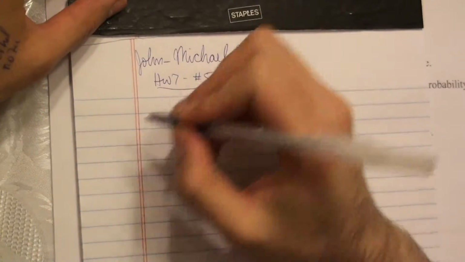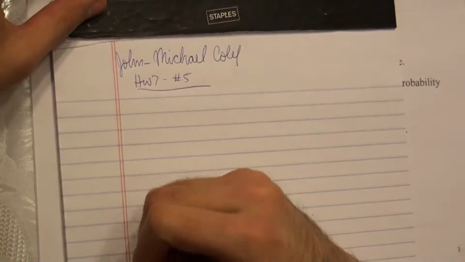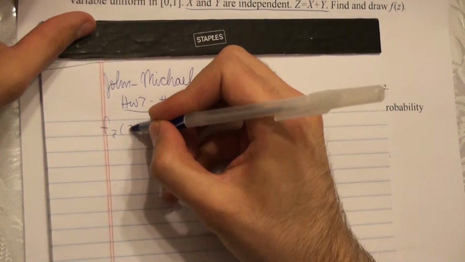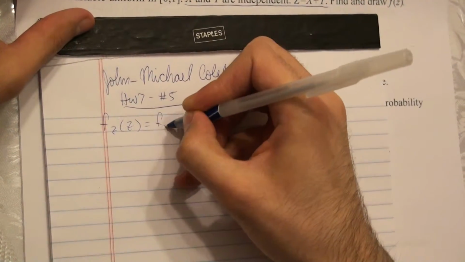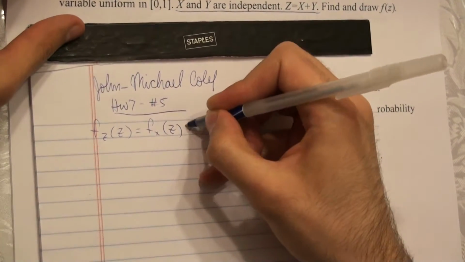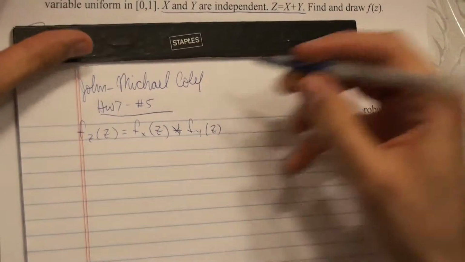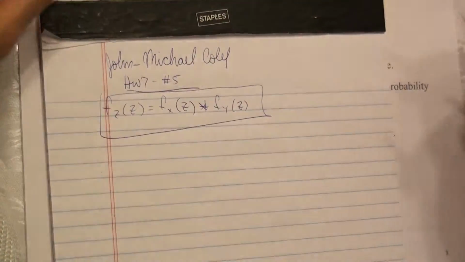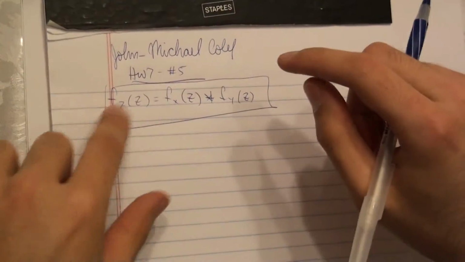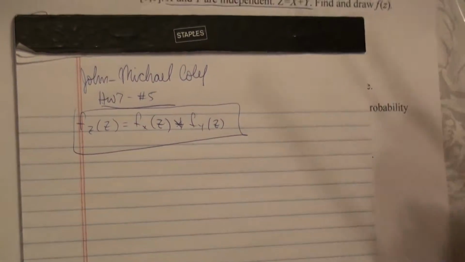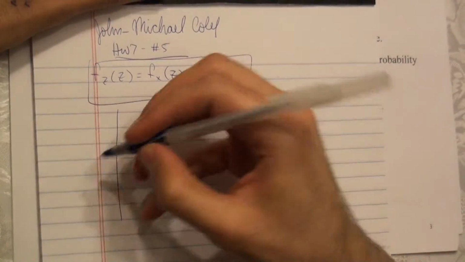So if x and y are independent and z equals x plus y, then f of z is equal to fx of z convolved with fy of z. So that's basically what our answer is going to be. But first, in order to find this, we need to find what fx of z is and what fy of z is.